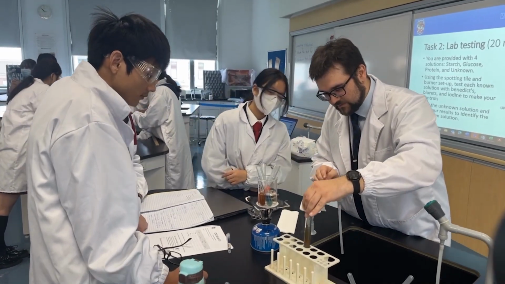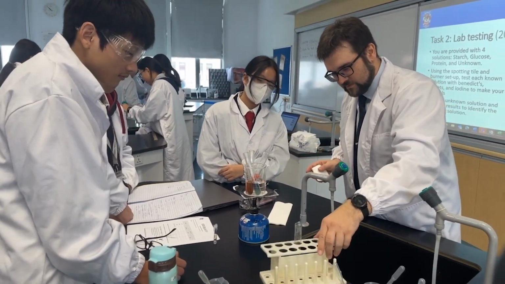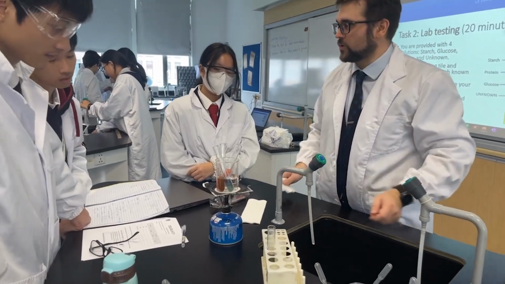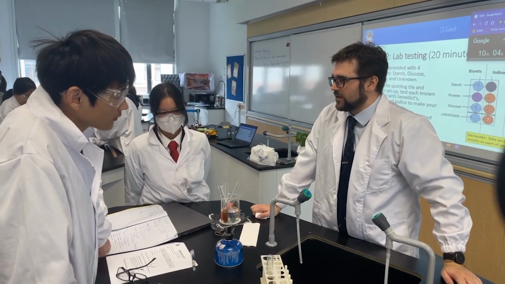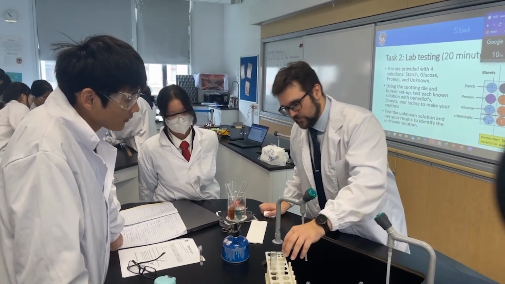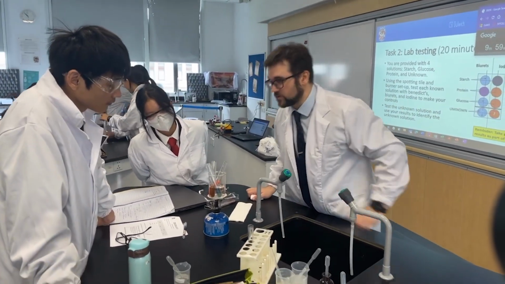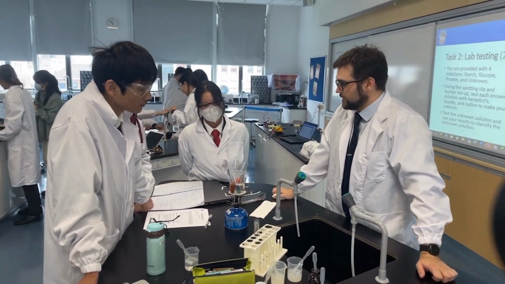So here we have a reaction, even though it only contains starch. Now, why might that happen? Why have we got a slight amount of glucose here?